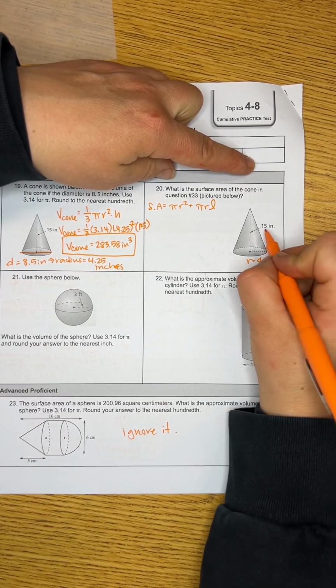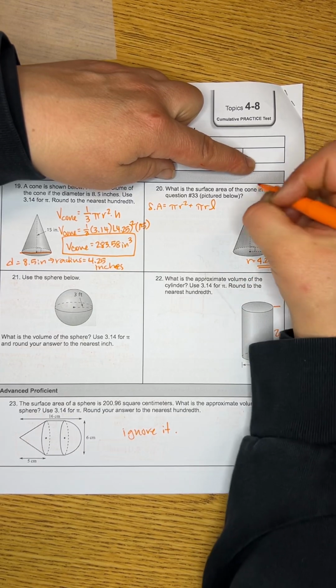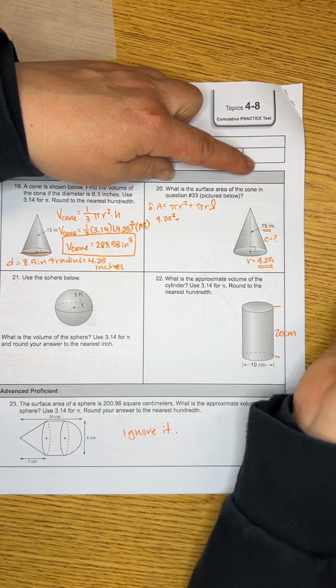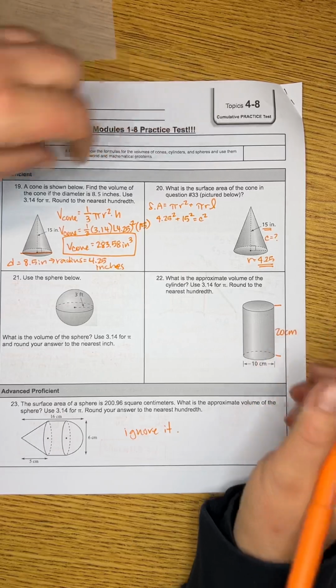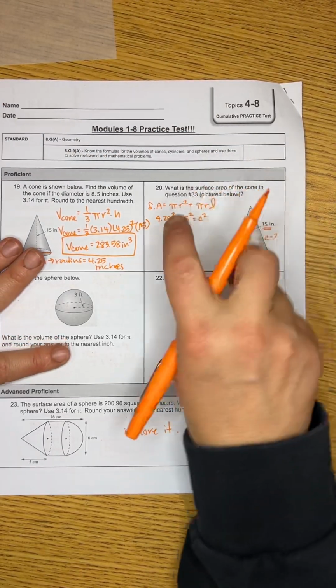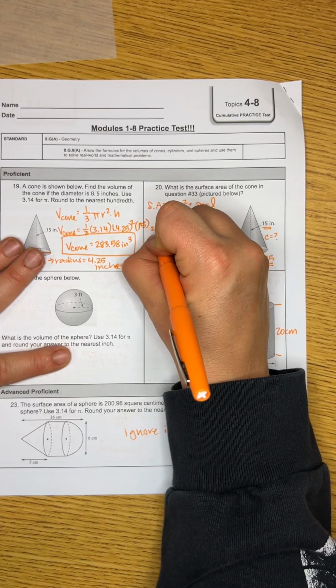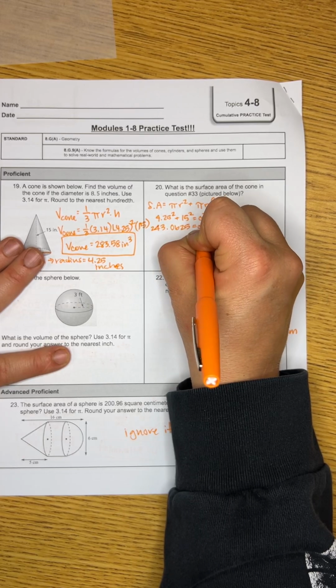We have one leg and another leg, and we're finding our c, our hypotenuse. So we're going to say 4.25 squared plus 15 squared is equal to c squared. We do all of that math work, and we get 243.0625 is equal to c squared.